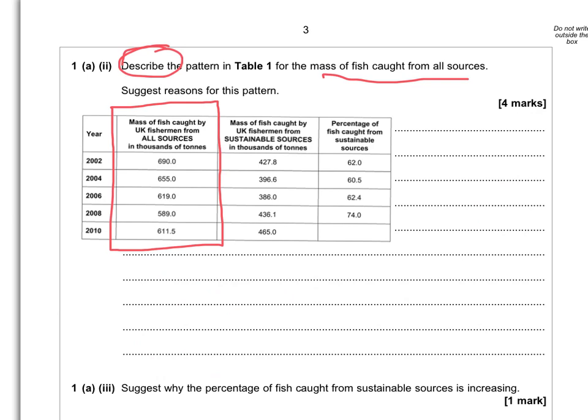Now, although describe usually means say what you see, I think we're going to struggle to get 4 marks just by saying what we see. Let's try. The first point to make is that the mass of fish caught fell from 2002 to 2008. 1 mark for that. A mark if you've said that after 2008, the mass of the fish increased again. So it fell from 2002 to 2008, but it rose again after 2008.